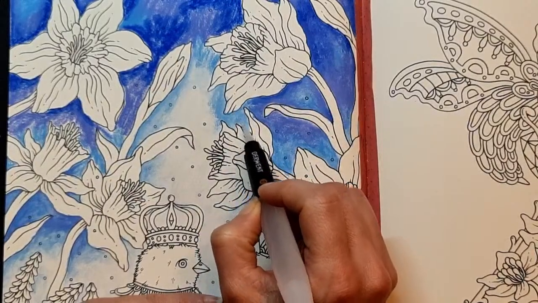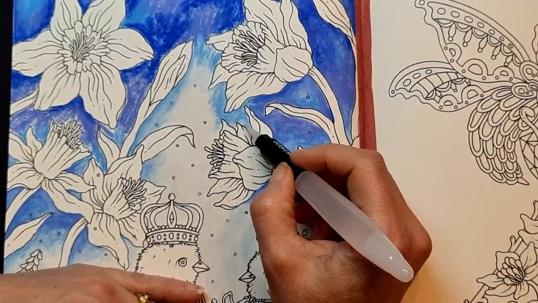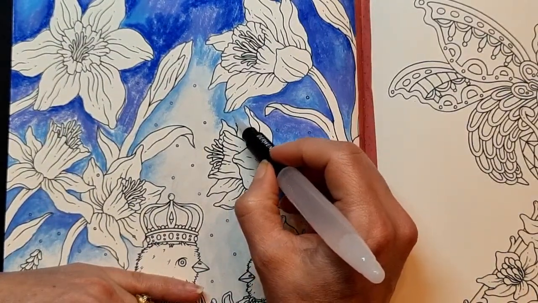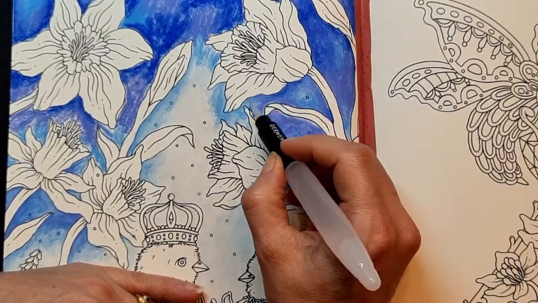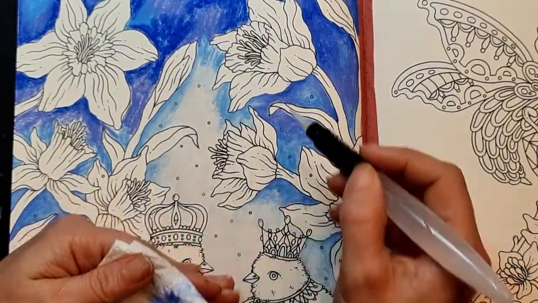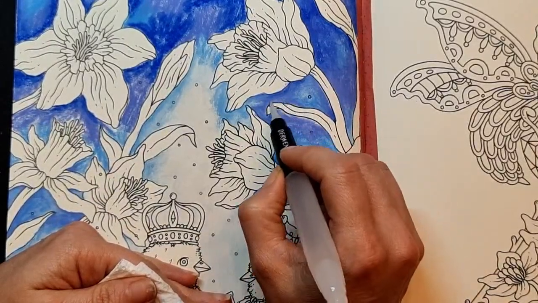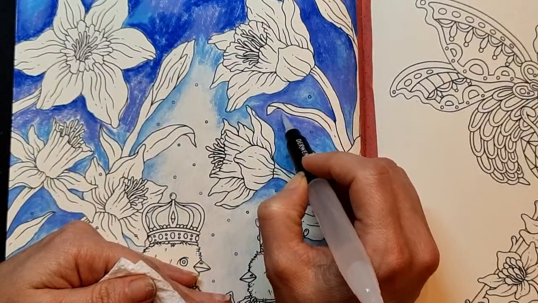So I'm thinking for the daffodils, I will base them in yellow, and I'll do some parts brighter yellow than others. So apparently a daffodil symbolizes new beginnings, which I actually thought was really sweet.